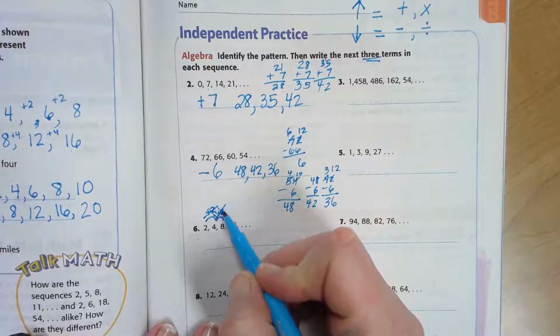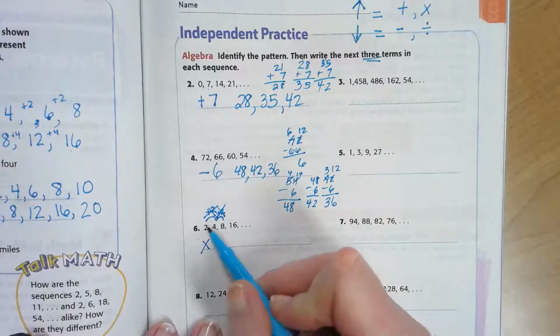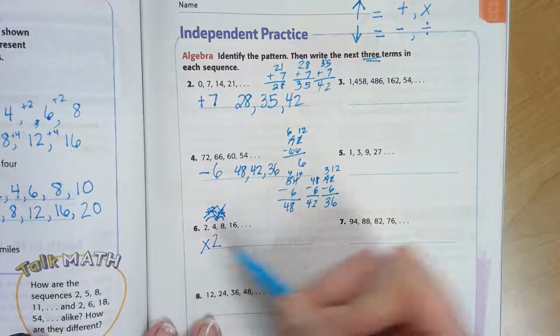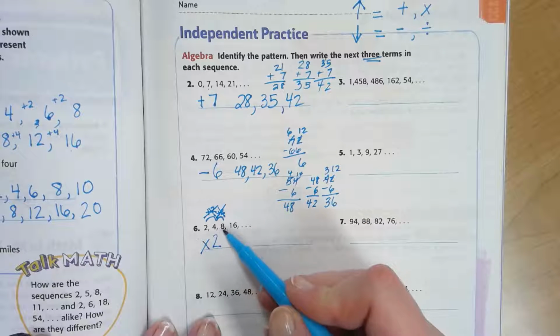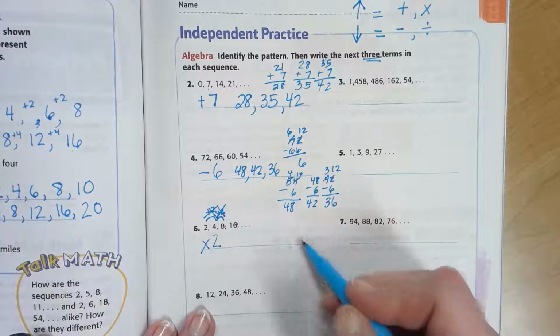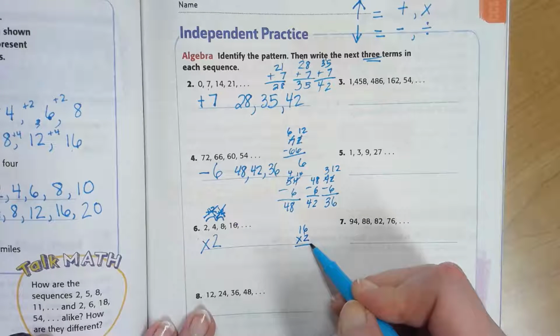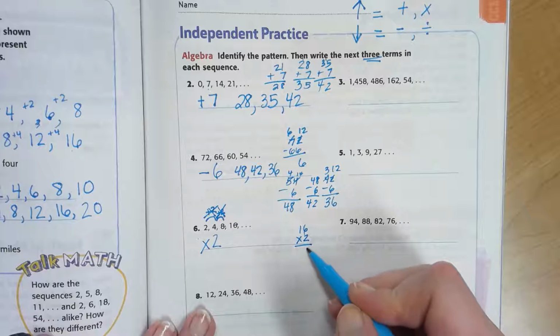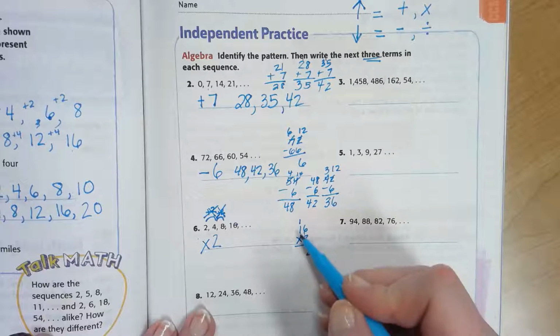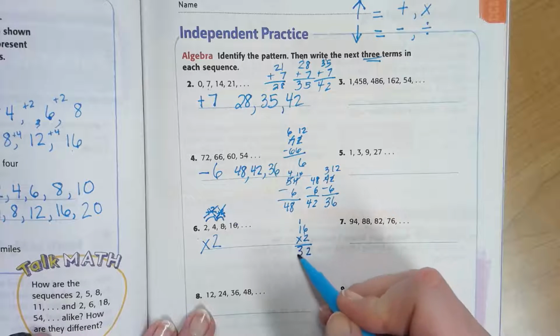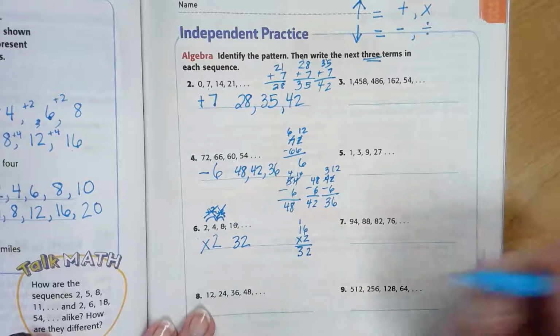So 2 times what gets me a 4? 2 times 2 gets me a 4. 4 times 2 gets me an 8. 8 times 2 gets me a 16. Ooh, what's 16 times 2? We can do the multiplication. 6 times 2 is 12. 2 times 1 is 2, plus 1 is 3. So we have 32 as my next number.